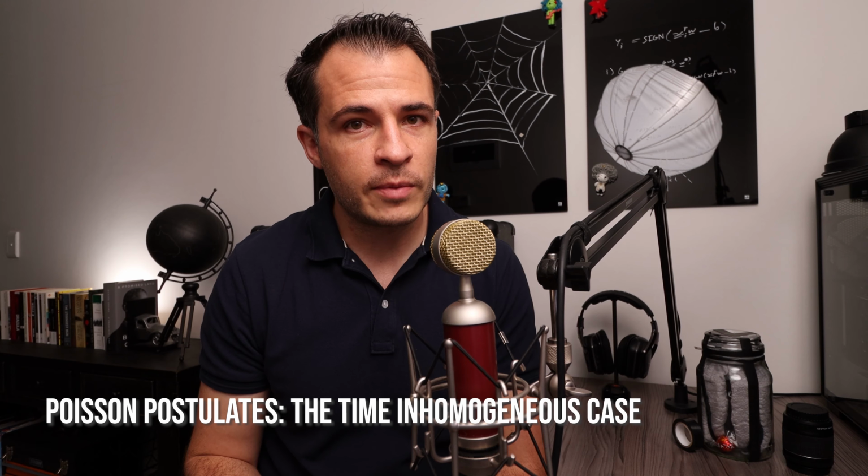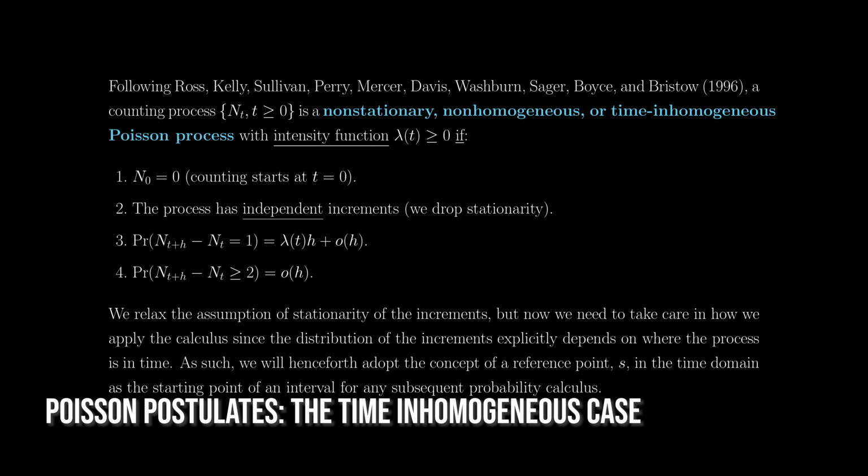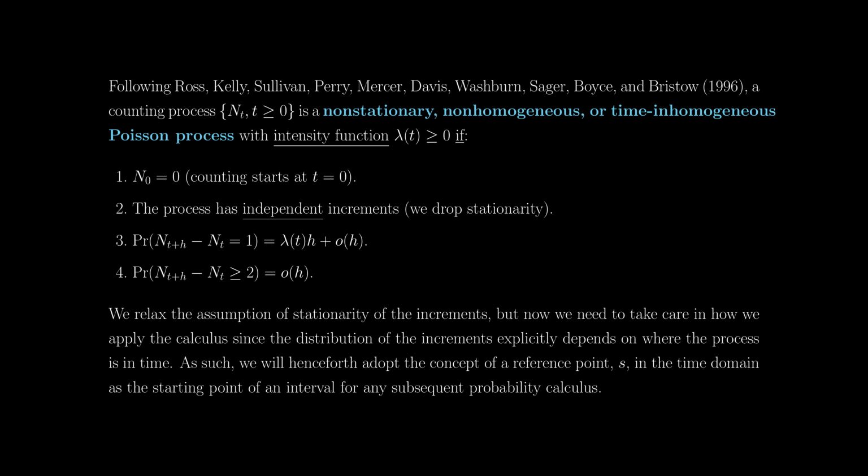Cool, so we start from the ground up with the Poisson postulates. Following Ross et al., again, a counting process N(t), t greater than or equal to 0, is a non-stationary, non-homogeneous, or time-inhomogeneous Poisson process. You may use any of those names, we will be using time-inhomogeneous Poisson process to make it explicit, with intensity function lambda(t), t greater than or equal to 0. So note that the rate parameter lambda here is now a function, lambda(t). If 1, N(0) equals 0. So counting again starts from 0.